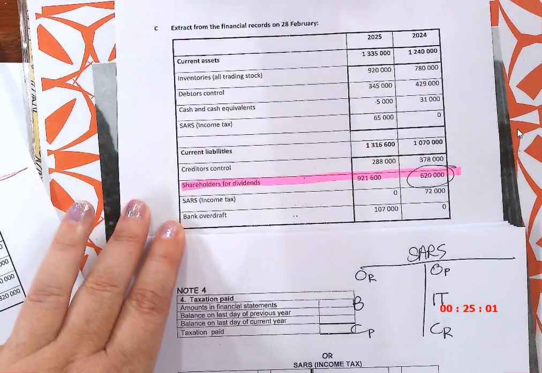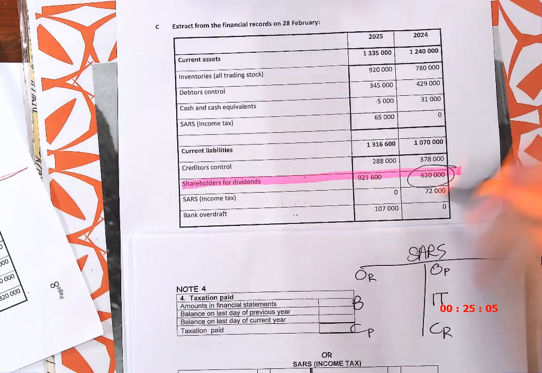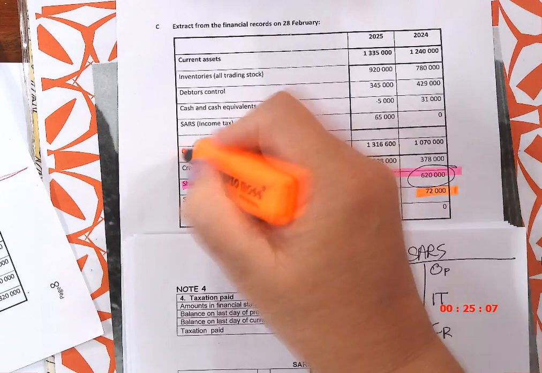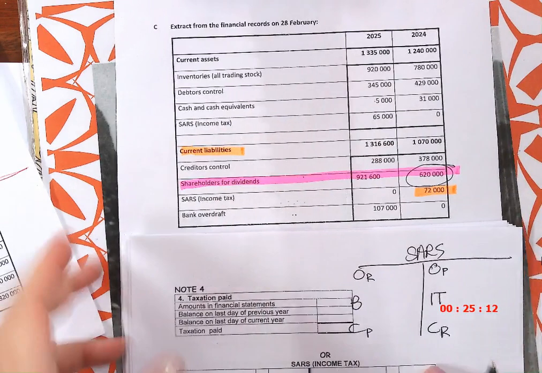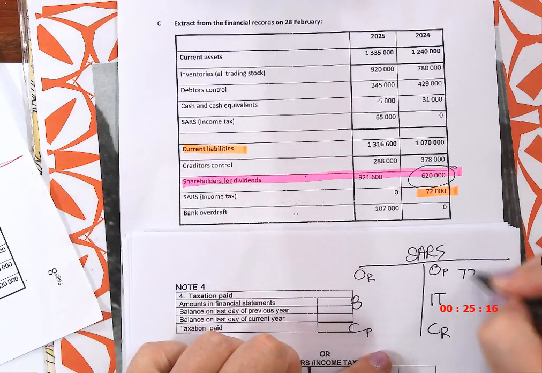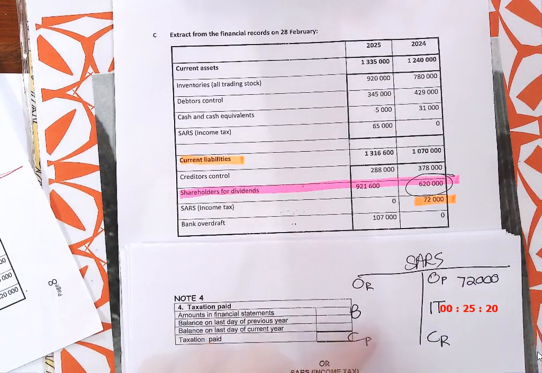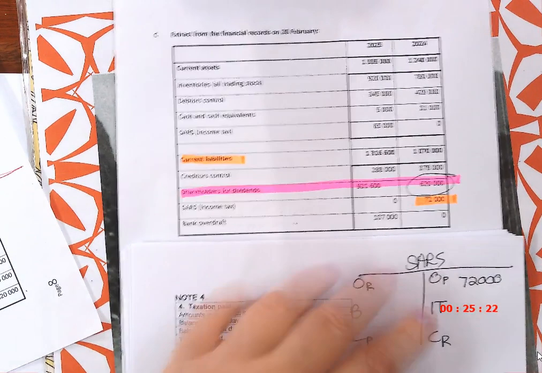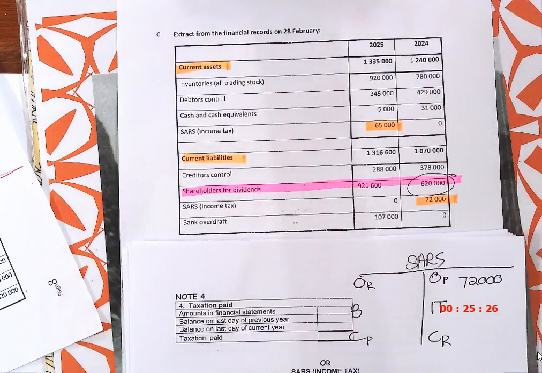If I look at the old year, which is 2024, I see such is a liability, meaning it's a payable, meaning it's credit. So it goes there, 72. When I look at the new year, 25, I see such is now a receivable. Current asset is a receivable. So receivable is also on the credit side.